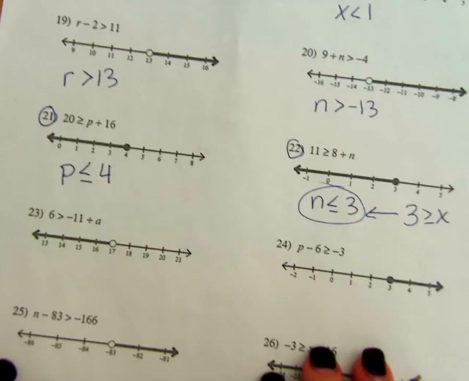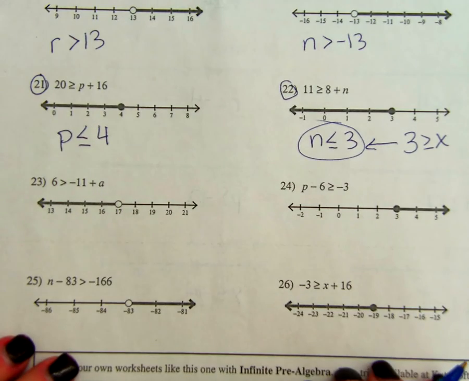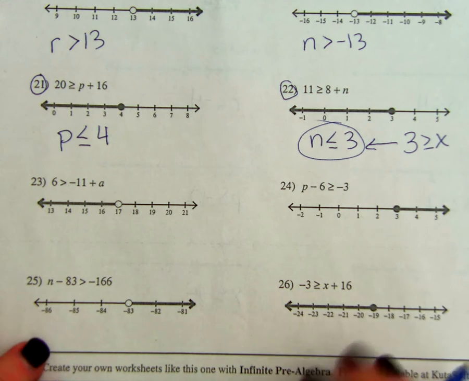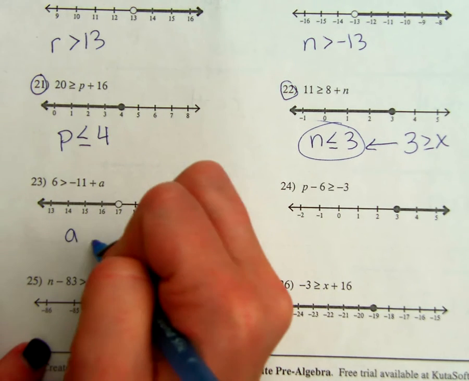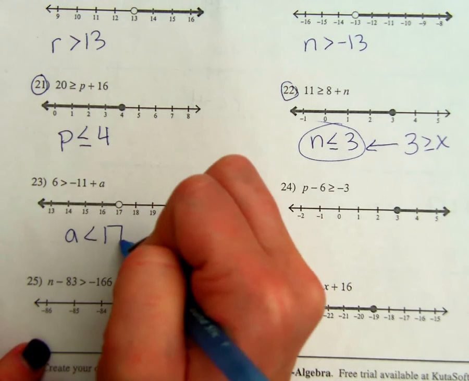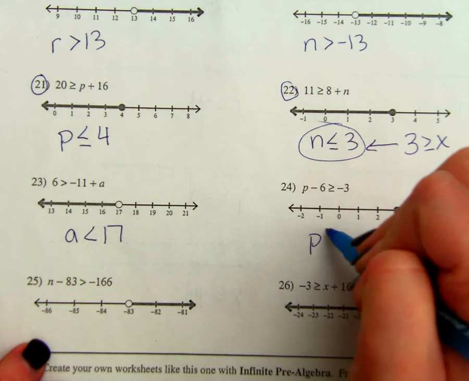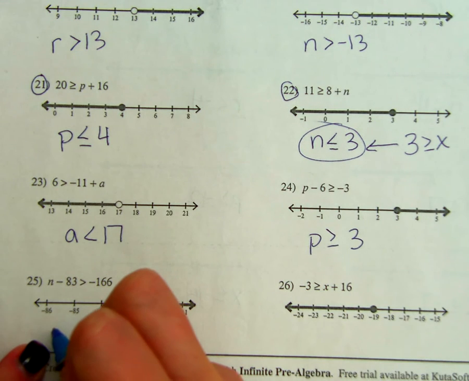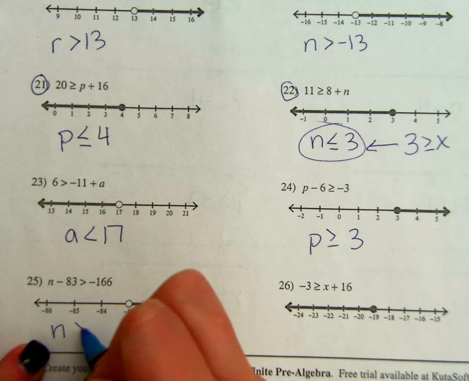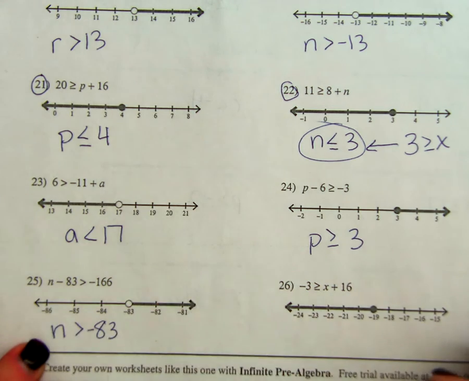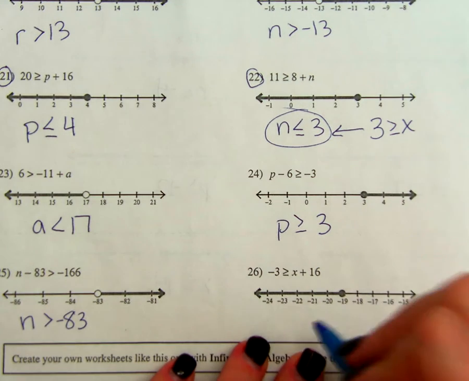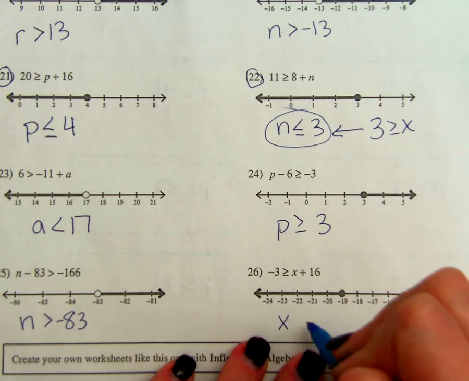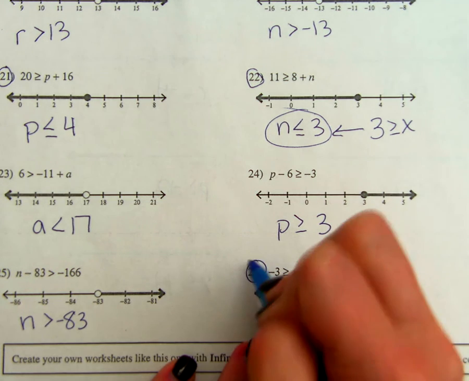For number 23 to 26, a is going to be less than 17. P is going to be greater than or equal to 3. Number 25, n is going to be greater than negative 83. And number 26, x is going to be less than or equal to negative 19. This one changes as well.